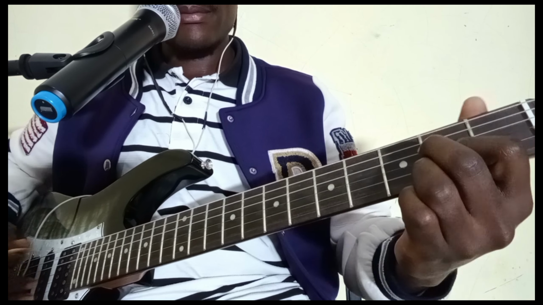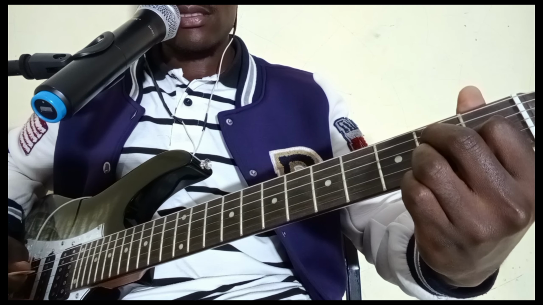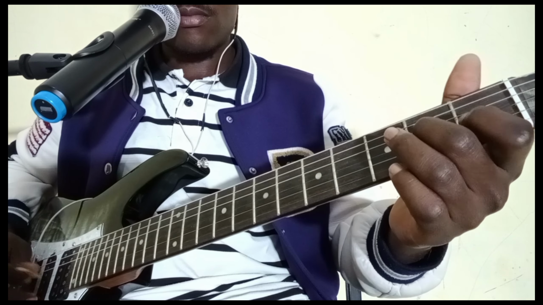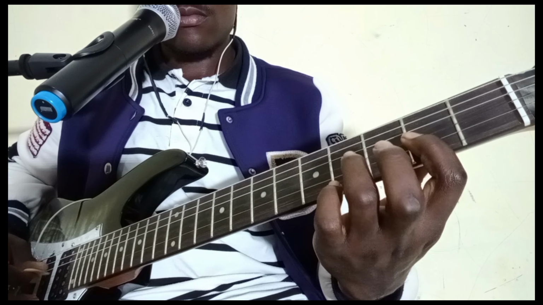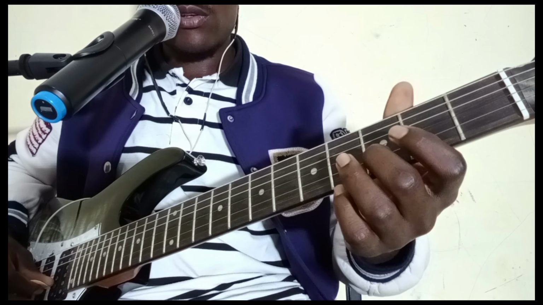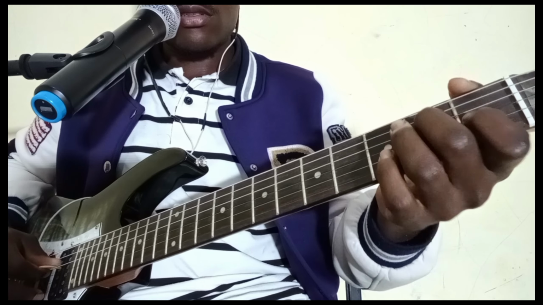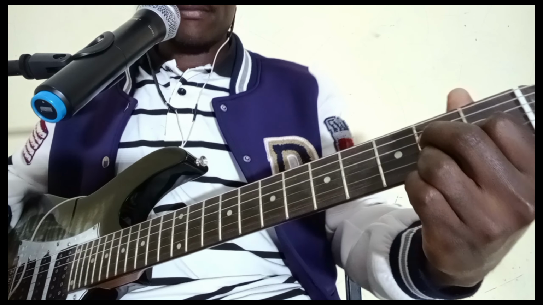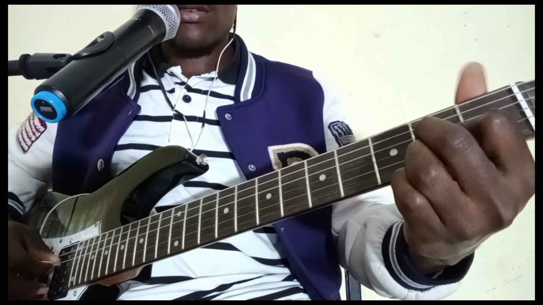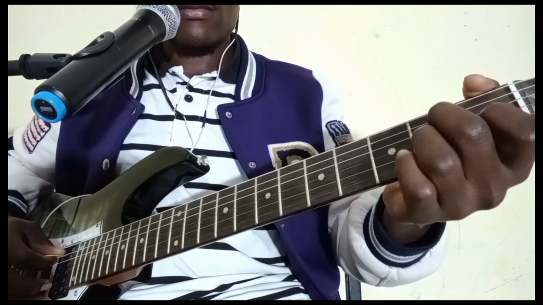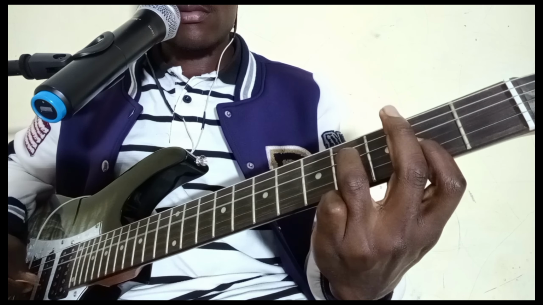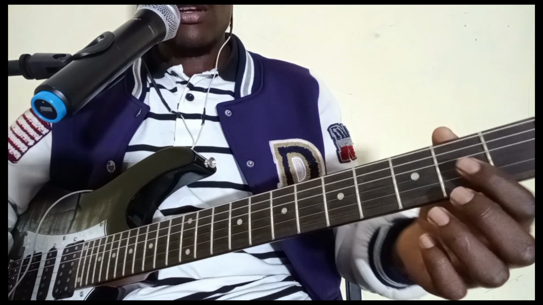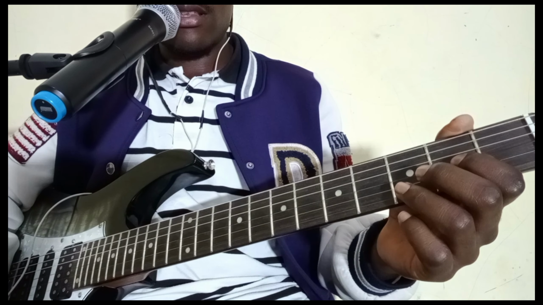So what I'm doing, I am playing an A, the triad, then 5. You can also use this another one. So it doesn't feel like it is just flat. Okay, so this is the first position where you can play those triads in that key of A.